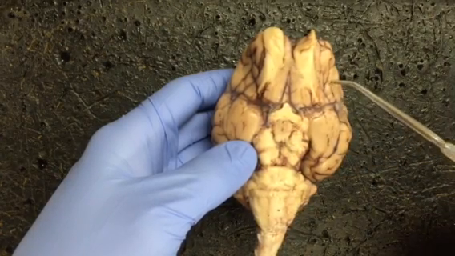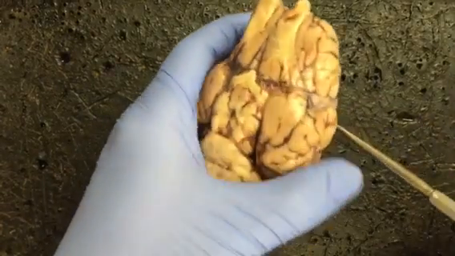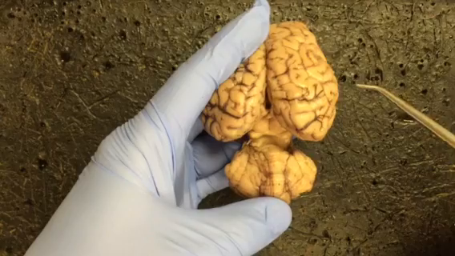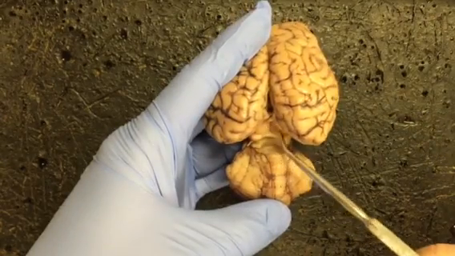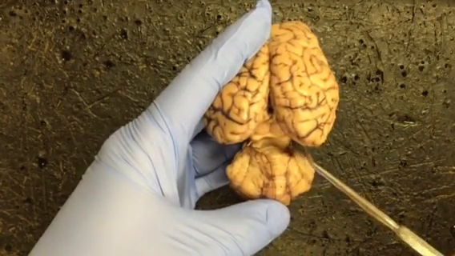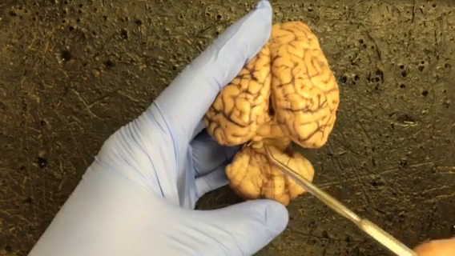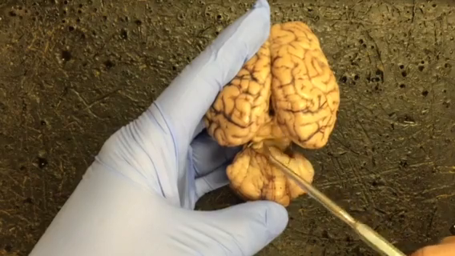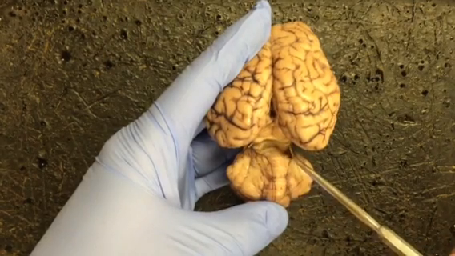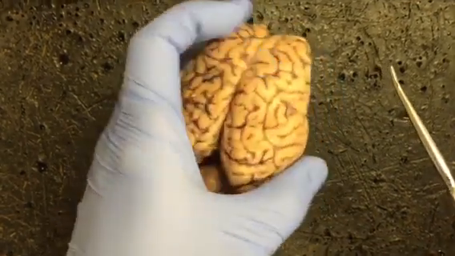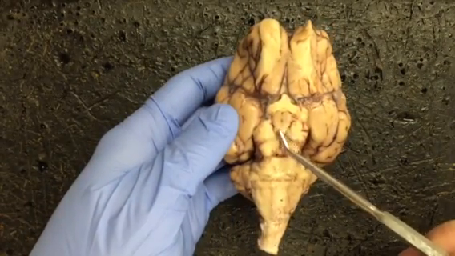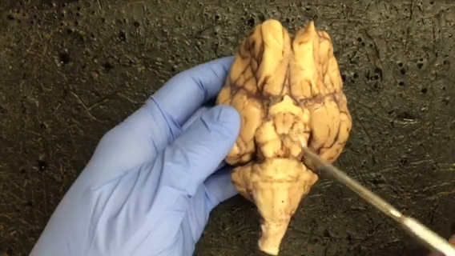To see the superior and inferior colliculus, we'll have to flip back over to the dorsal view and actually gently pull apart the cerebrum from the cerebellum. You can see two pairs of knob-like structures. They're collectively the corpora quadrigemina, but these two right here are the superior and these two are the inferior colliculi. Going back to our ventral view, these two structures right here would be the mammillary bodies.